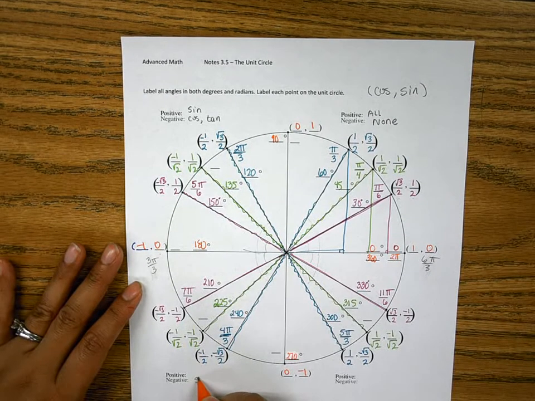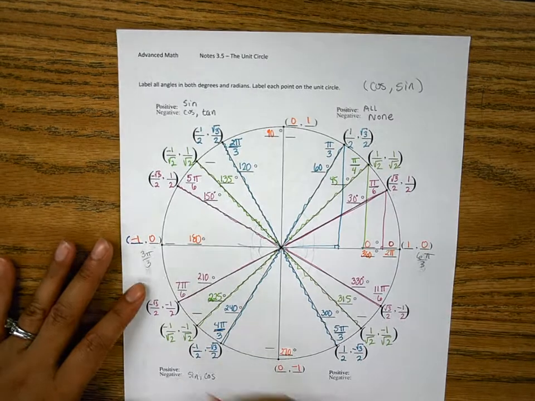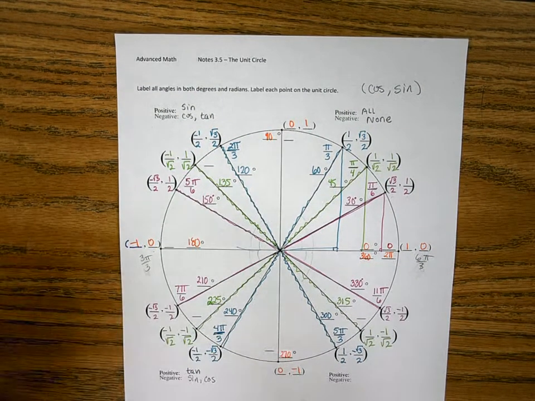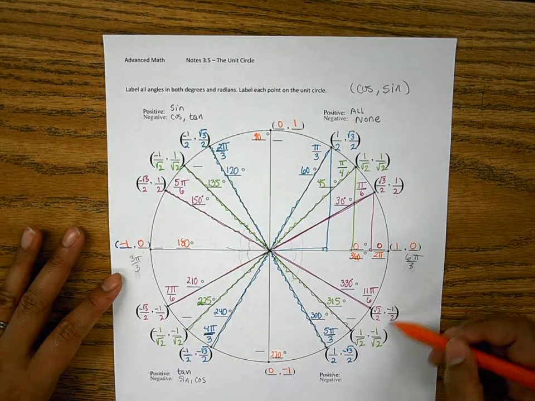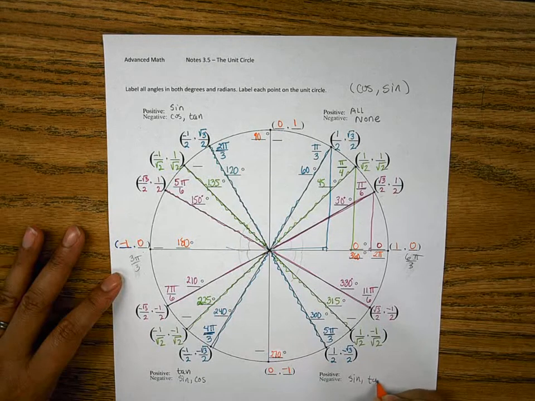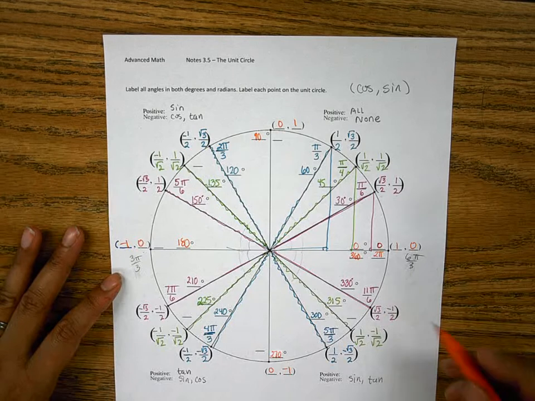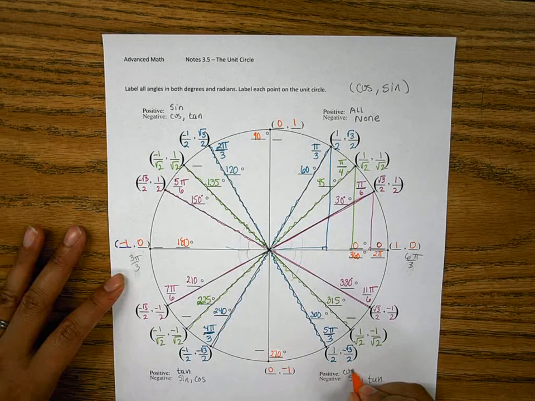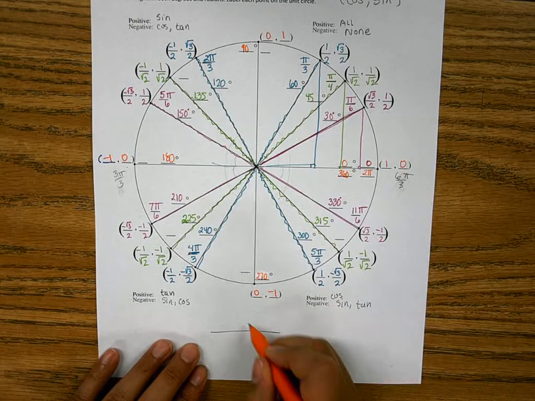Okay, in this quadrant, they're both negative, sine and cosine. So if sine and cosine are both negative, what is positive? Tangent, because a negative divided by a negative is a positive. All right, here, what's negative? All the y values, that is your sine. Tangent's also going to be negative because, again, a negative divided by a positive is negative. And the only thing positive are the x values, which is your cosine.